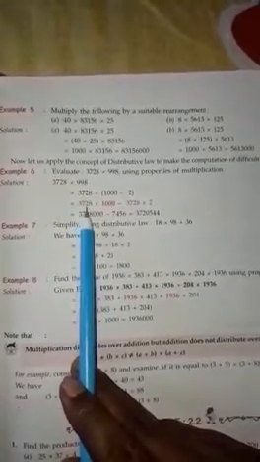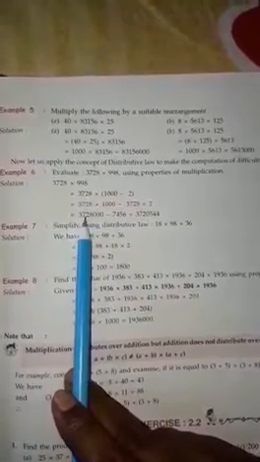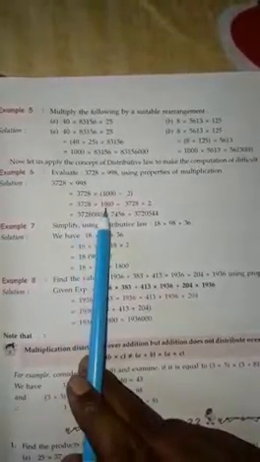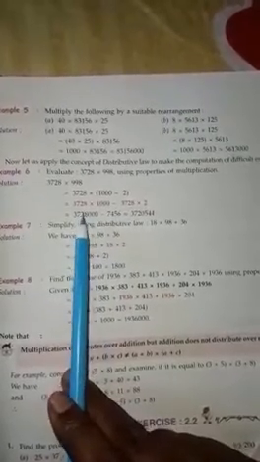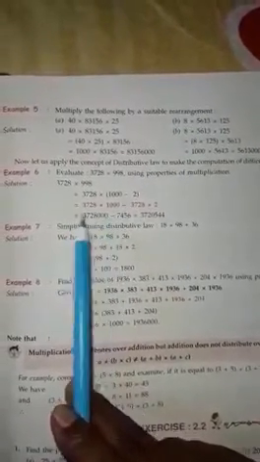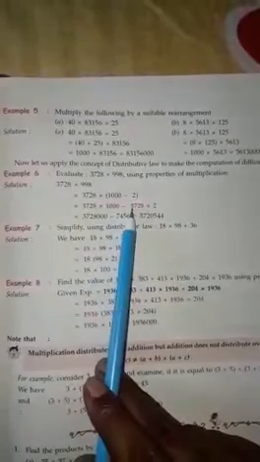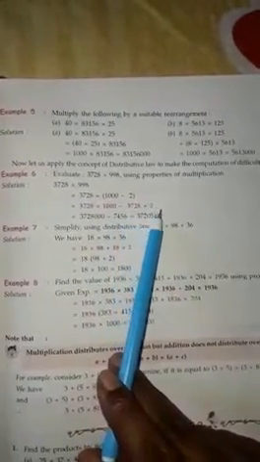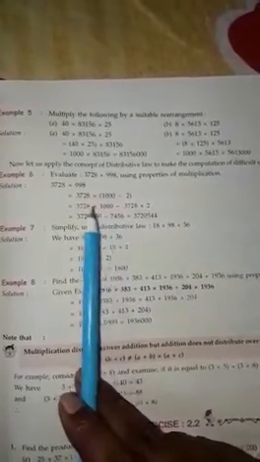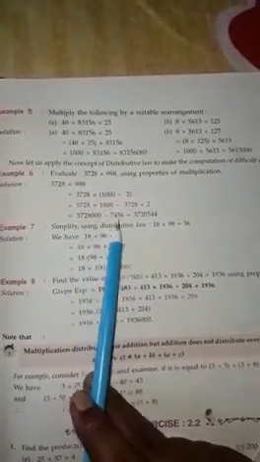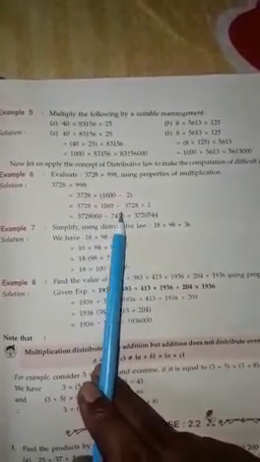We can multiply 3728 by 1 is 3728 and put 3 zeros on the right side of this number, and minus 3728 into 2 is 7456, and now we subtract.